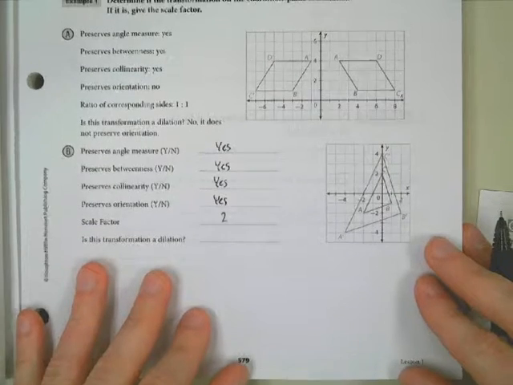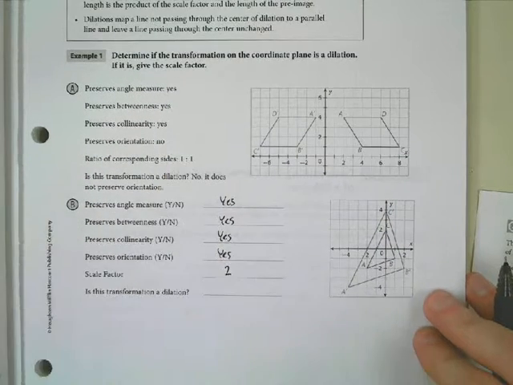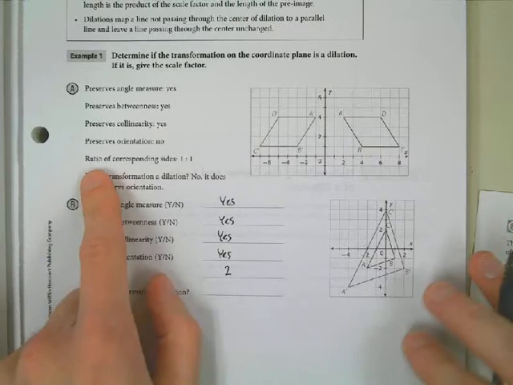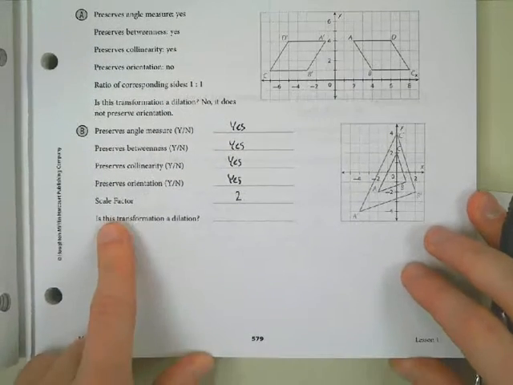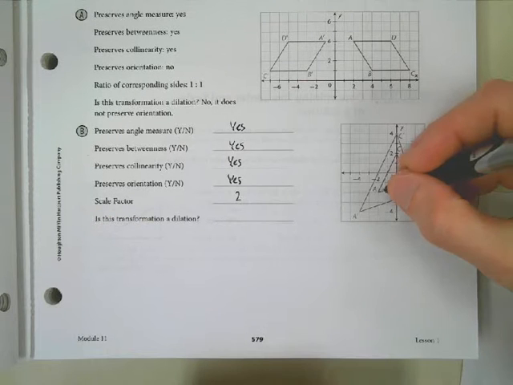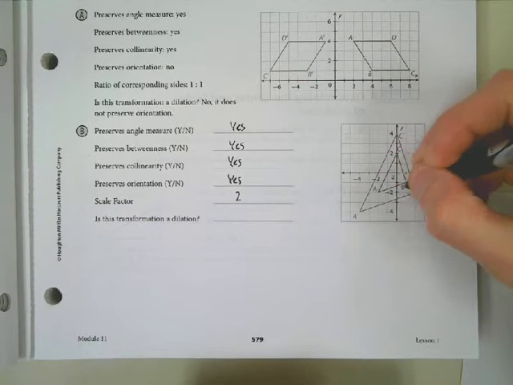They didn't ask for that here. They just asked for the scale factor, which is, you could do a measurement on the side there, divide by the measurement on the side. But you can also use what Jason just said, which is the change in the coordinates from the original to the image. It's twice as much, so you just times 2 is the scale factor.